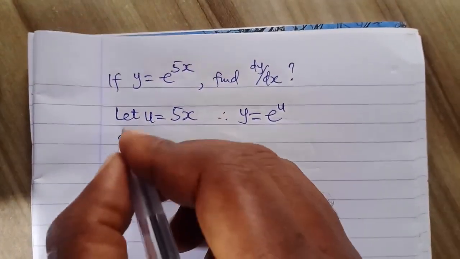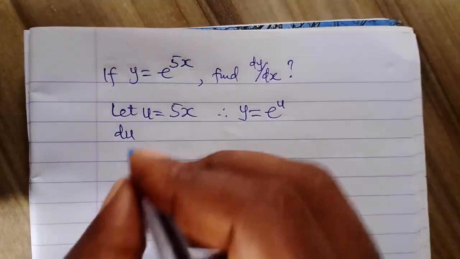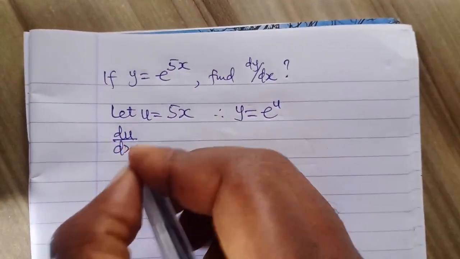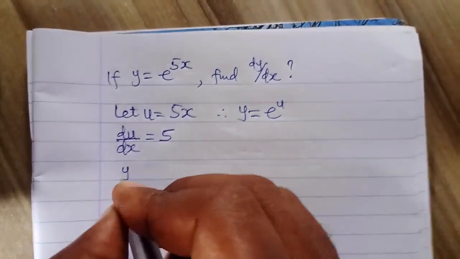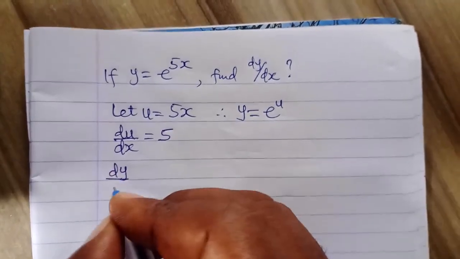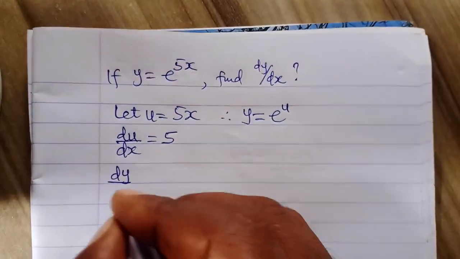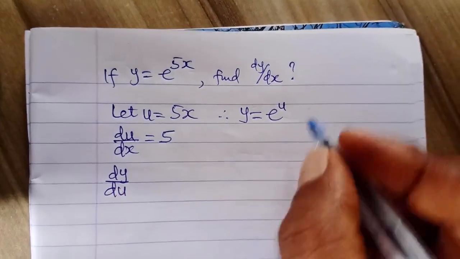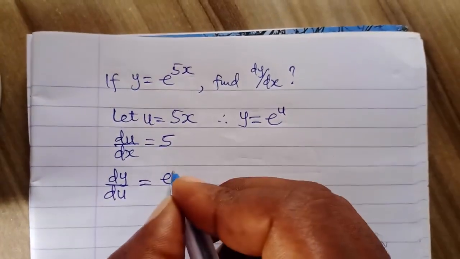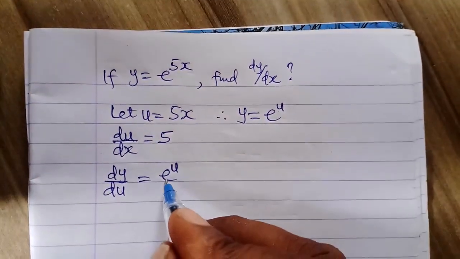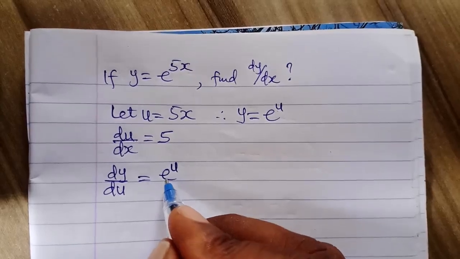If we differentiate u with respect to x, we're going to have 5. Now, if we differentiate y with respect to u, we still get e^u, because the derivative of the exponential is still the exponential.